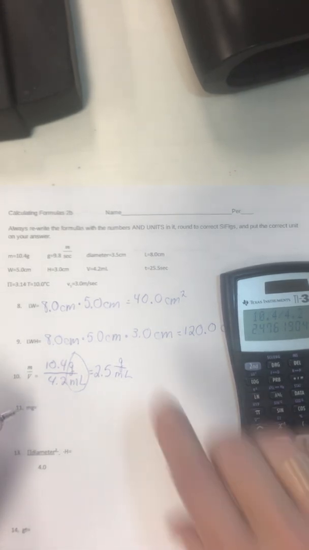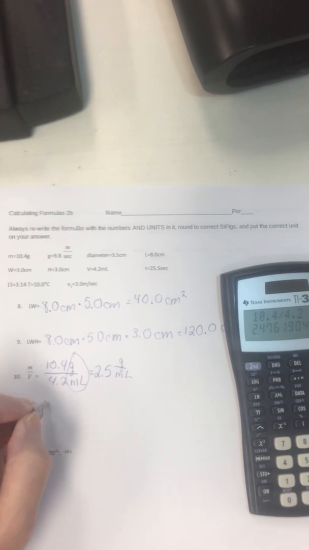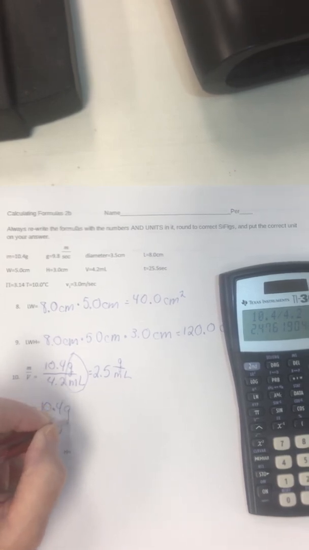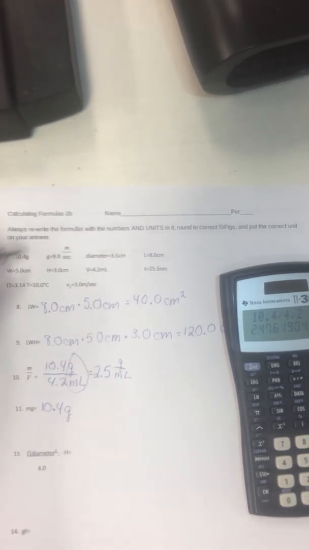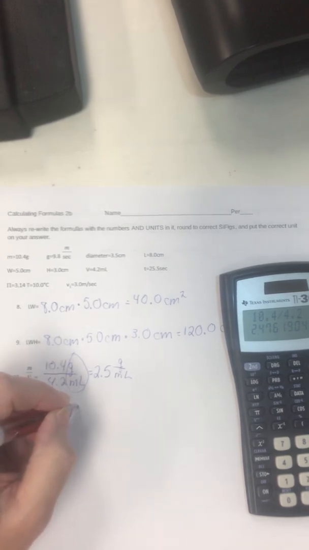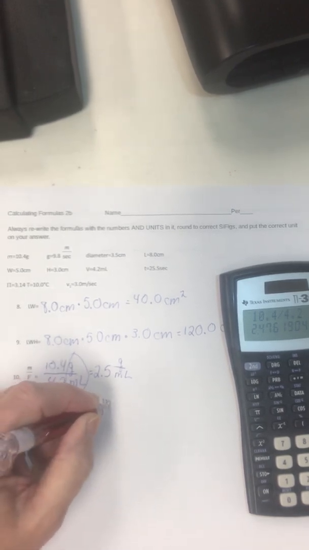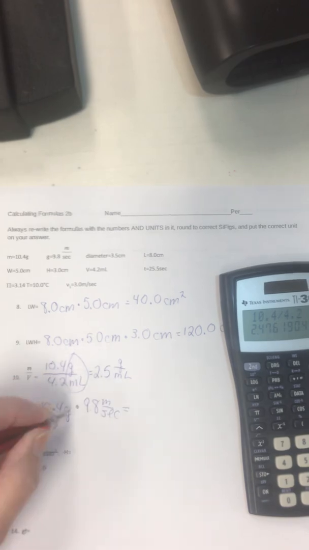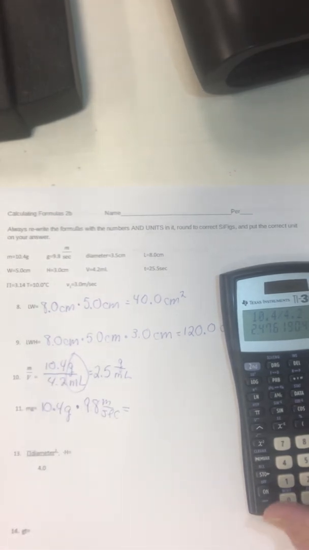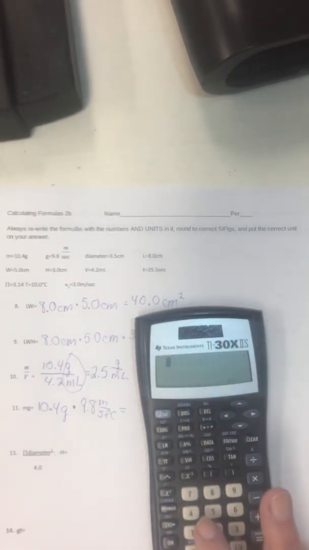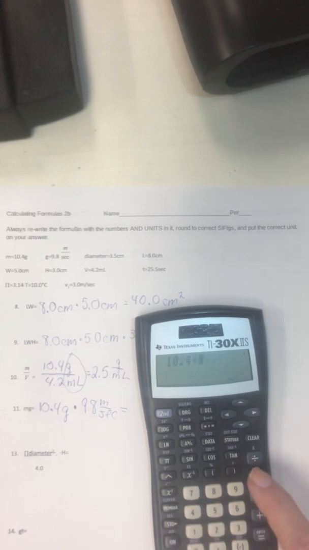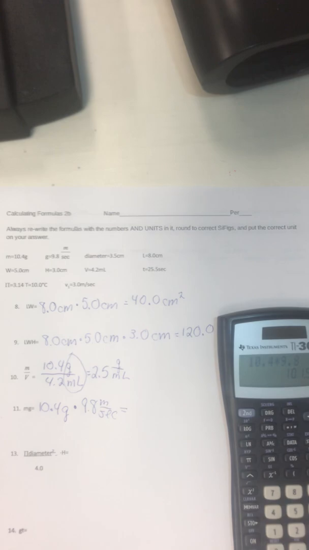M, where's M? M is 10.4 grams. It tells you to multiply it times gravity, which is 9.8 meters per second. So we've rewritten the formula with the numbers and units in it. Get my calculator out. 10.4 times 9.8 is 101.92.